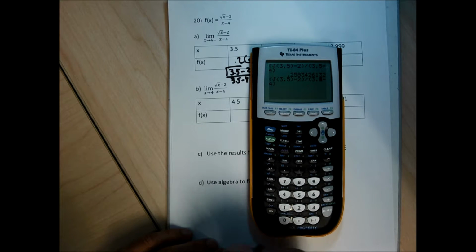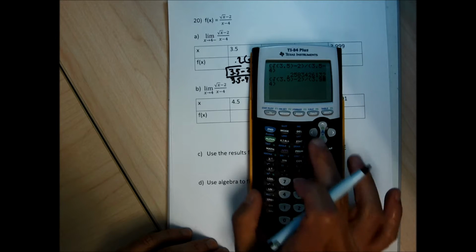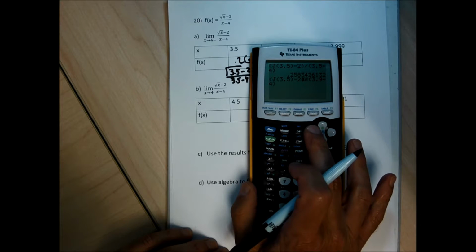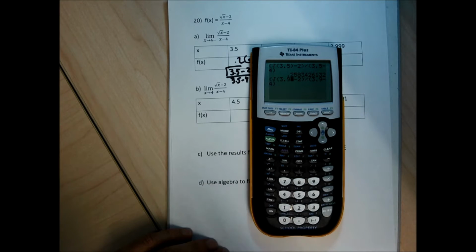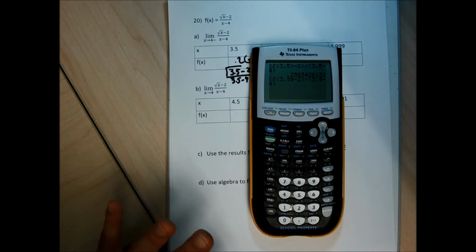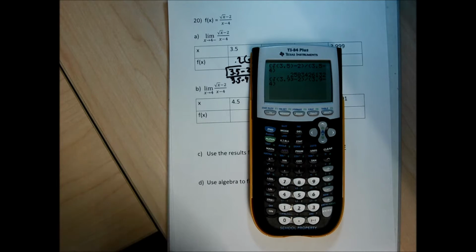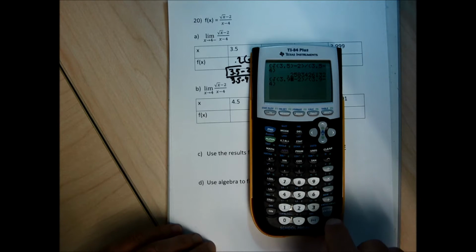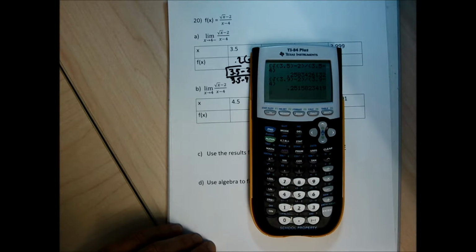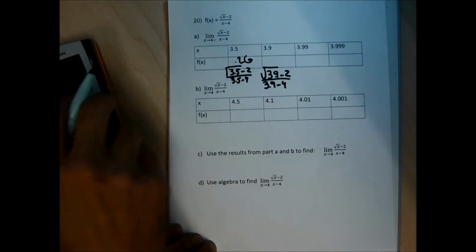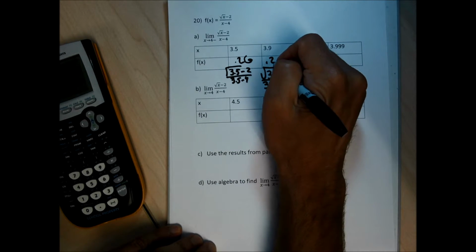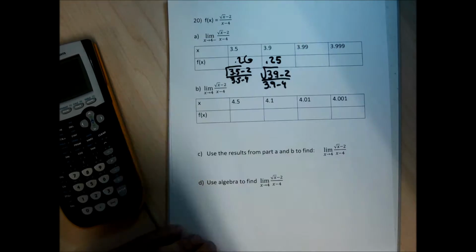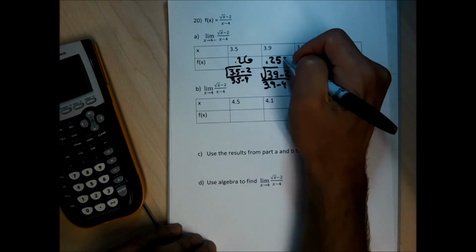And now I can go and change that 0.5 to a 0.9 and that 0.5 to a 0.9. So rather than having to type the whole thing in again, you can hit second and enter, bring the line up that you just typed in, and you can type over. And so that gives me 0.25, 0.252 if I do 3 decimals.